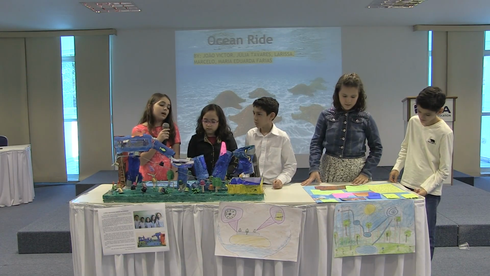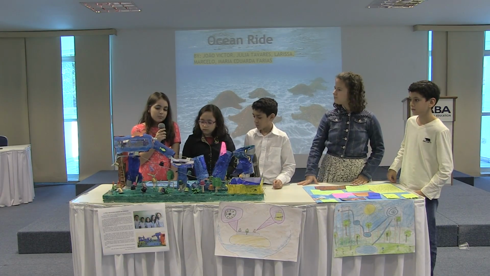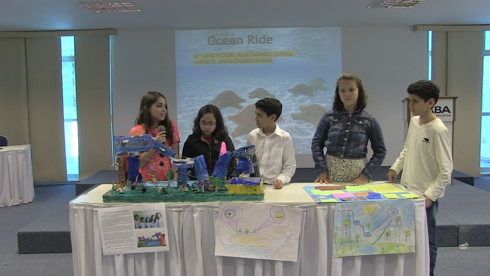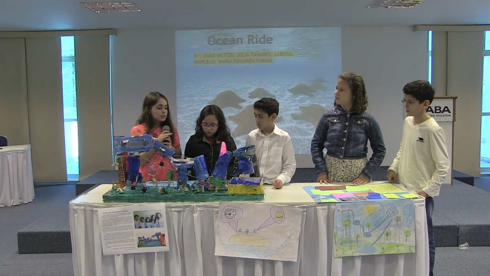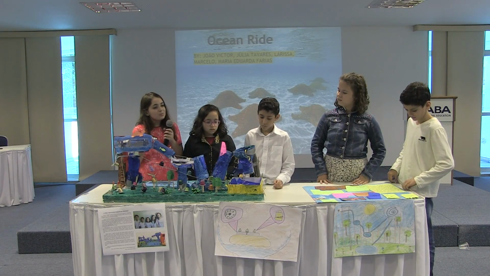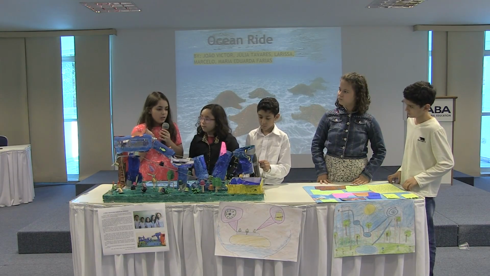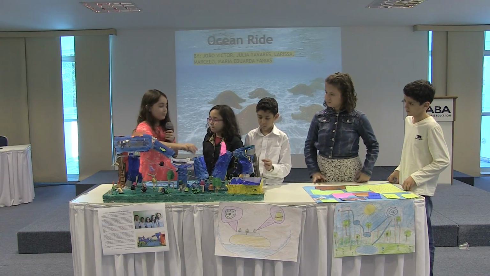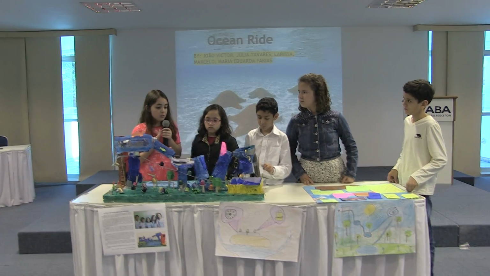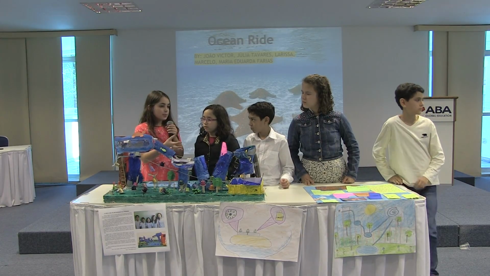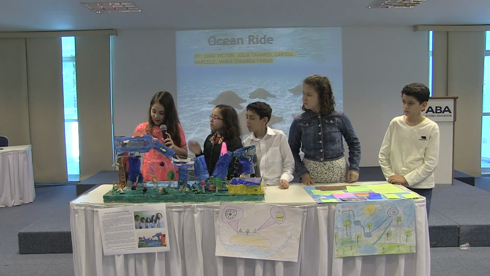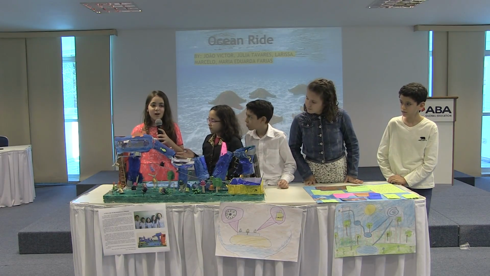We became the ocean ride because another group already has a water ride too. If we put only water, people will think only water, but we want people to see fishes, octopus, and here we have a turtle.